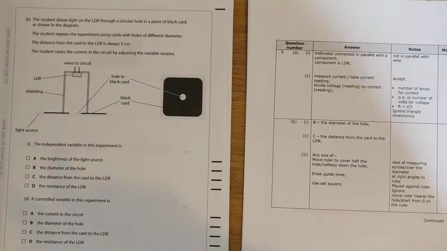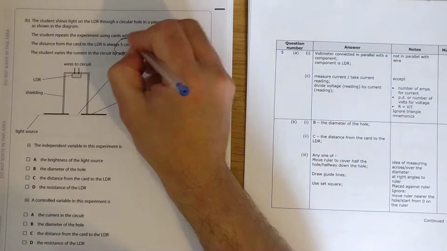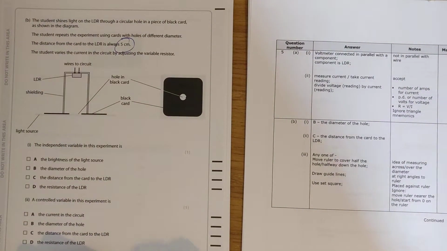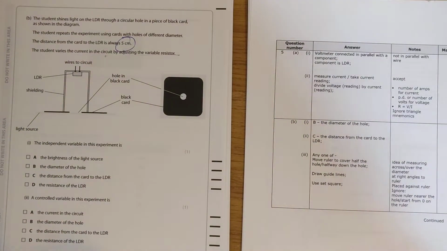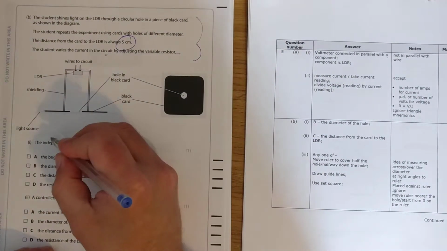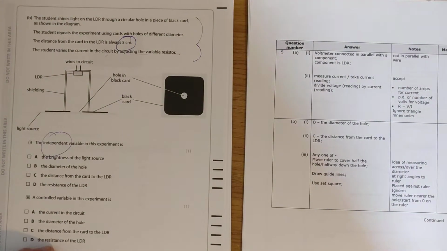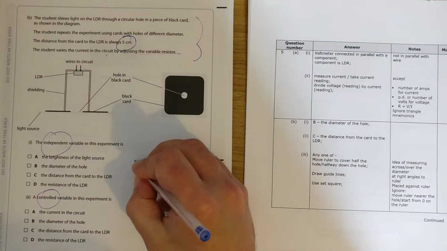The student repeats the experiment using cards with holes of different diameters. The distance from the card to the LDR is always 5 centimeters. The student varies the current in the circuit by adjusting a variable resistor. There's a lot going on, a lot of wordy stuff here. The independent variable in this experiment is, and the control variable. Okay, there are a few things we need to know.